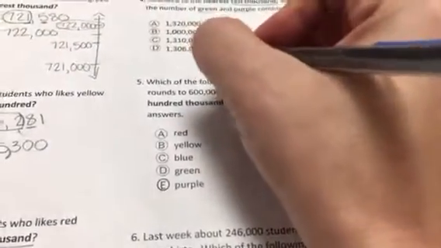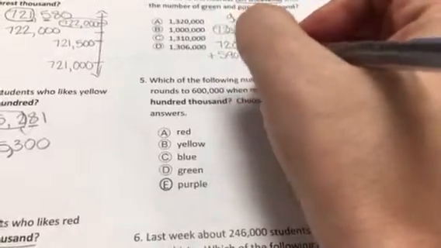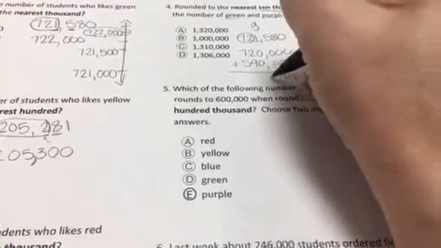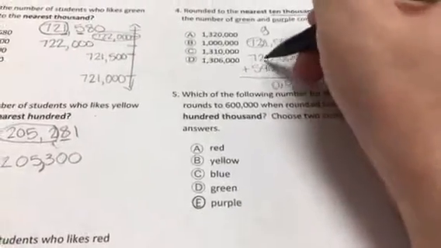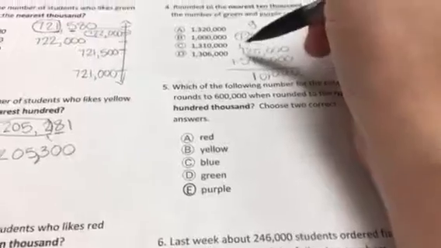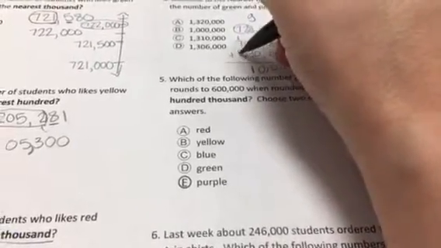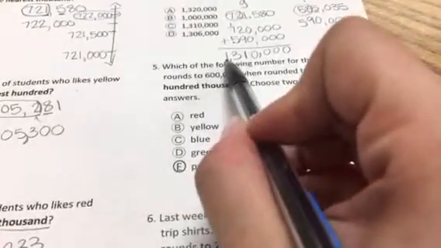So I'm going to put plus 590,000. 0 plus 0, 0, 0, 0, comma, 0. 9 plus 2 is 11. Remember, we can't put 11 down here. We have our 1s, and then we carry our 10s. 7 plus 1 is 8. 8, 9, 10, 11, 12, 13. So 1, 2, 3, comma, 1, 2, 3, comma. So our total is 1,310,000, which is C.